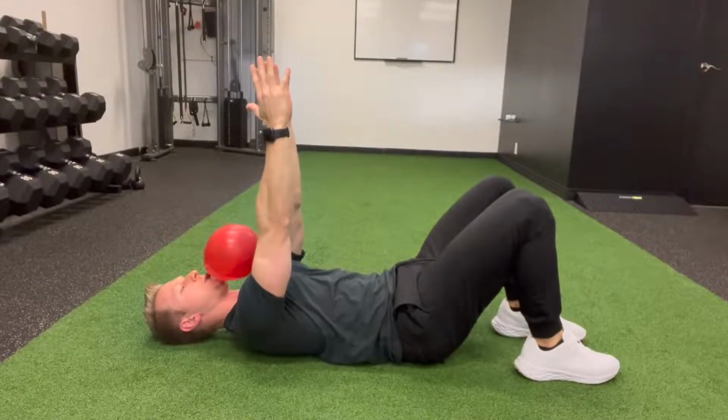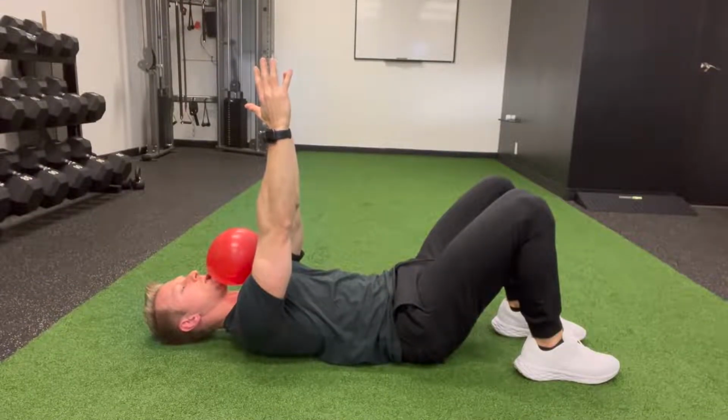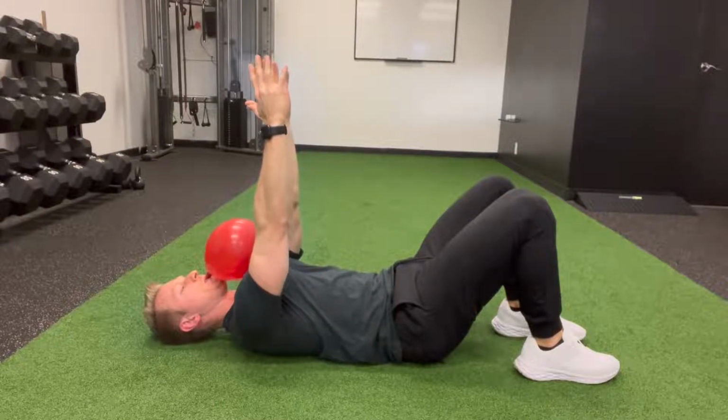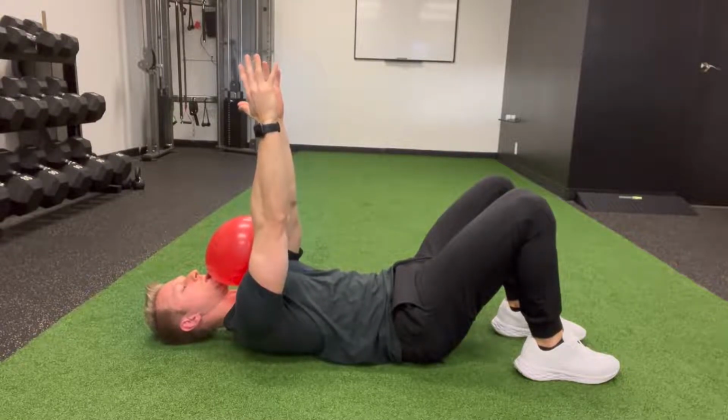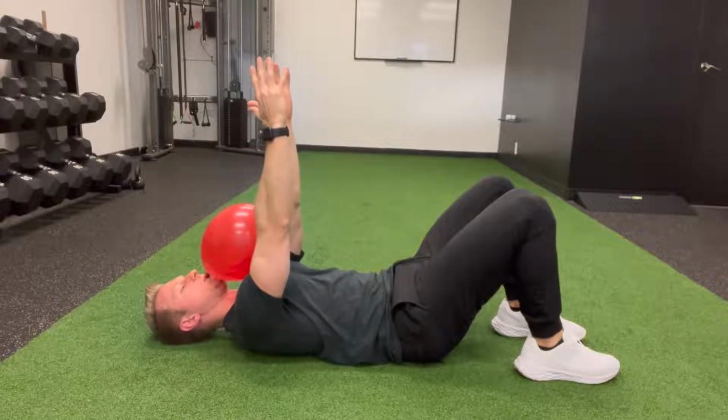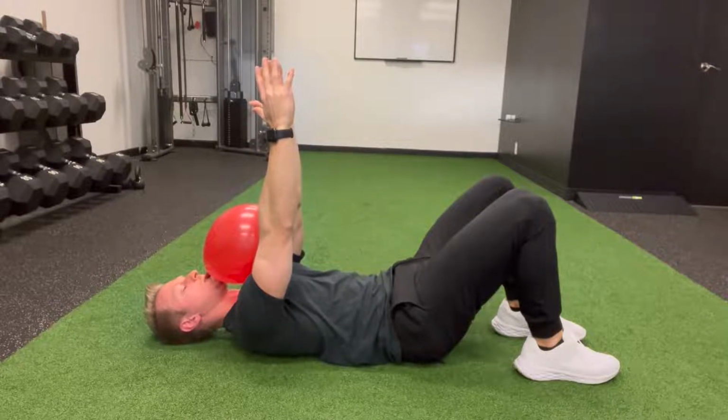So we want to work on first driving a position where the rib cage can come down, the pelvis can find more of a neutral position and get out of that extreme lumbar lordosis, and then doing so with a balloon. And that balloon really adds resistance for the abs so that we can bring the rib cage down and back and establish a better position before moving to more challenging exercises.